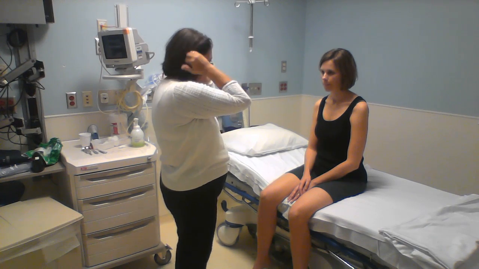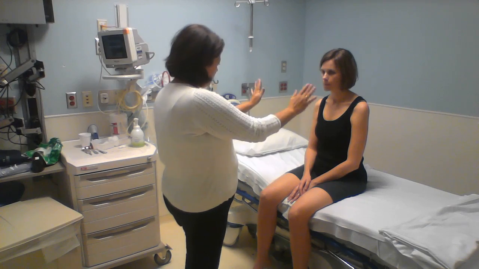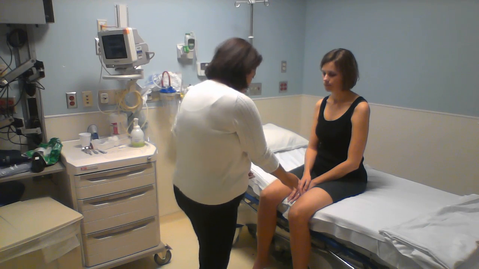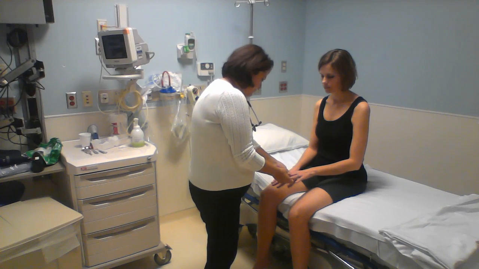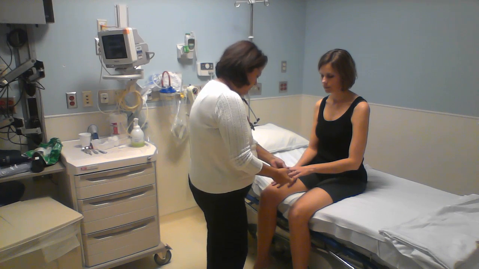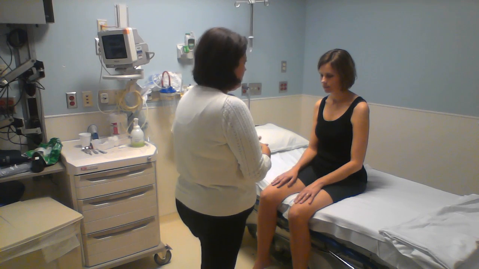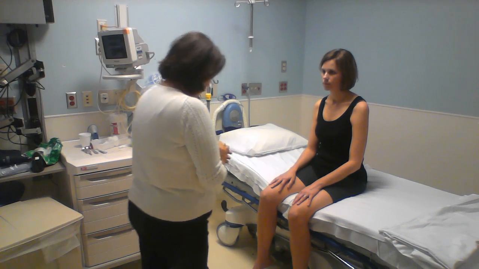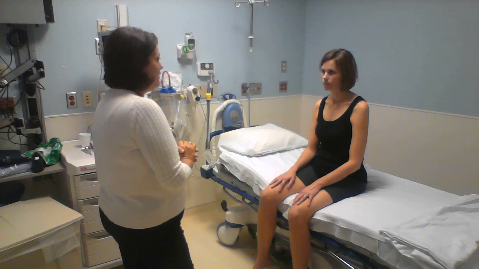At this point I would check things peripherally, making sure that everything looks appropriate as far as color. I would check capillary refill. Checking for any vascular lesions or edema in the lower extremities as well.